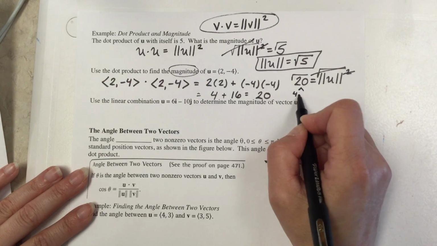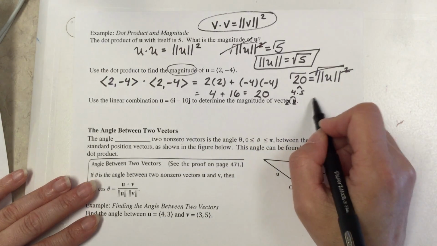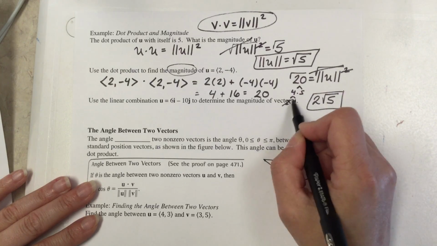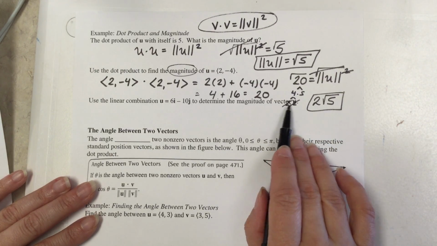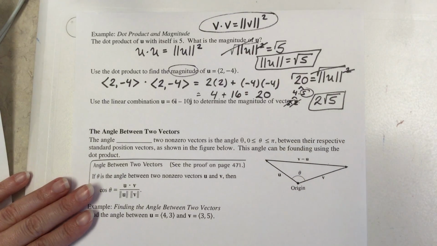20 is not a perfect square, but I can break it down. It's 4 times 5. 4 is 2 times 2. So the magnitude is 2 square root of 5, because I can cross off 2 2's. That allows me to write 1 2. That 5 is stuck underneath.